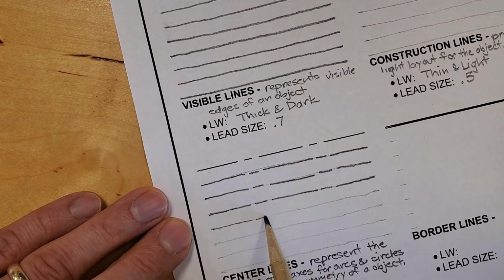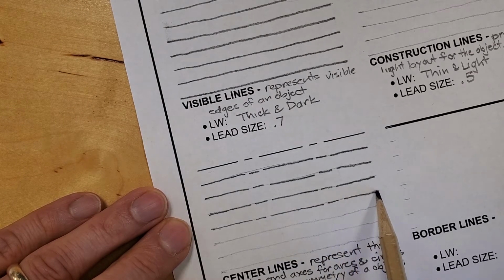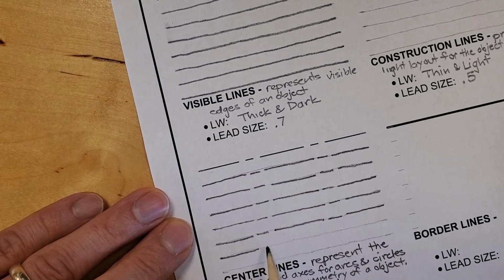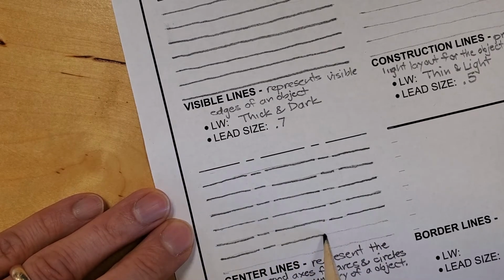Okay? Again, these lines are just to communicate what is happening within a drawing of an object. And so if you know what they're to represent, then it makes sense when they're applied. And so you will begin to see that when we begin drawing objects this coming week.